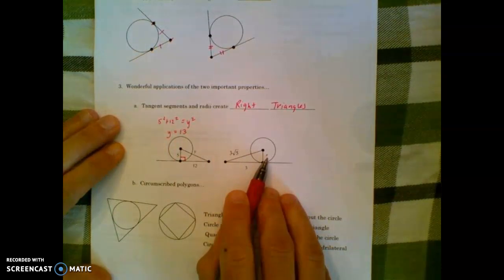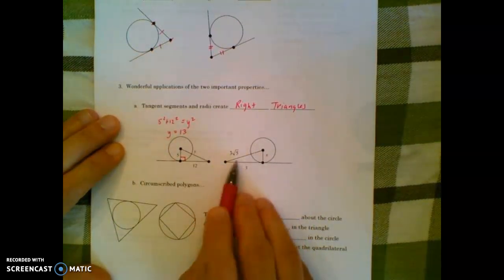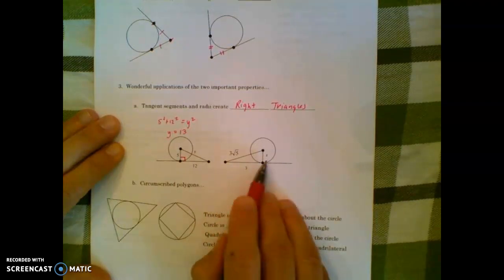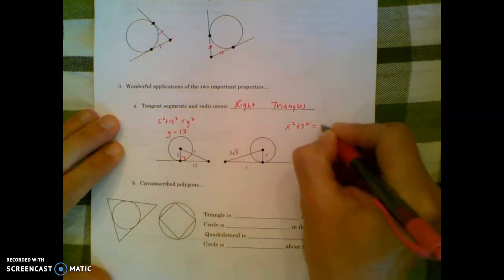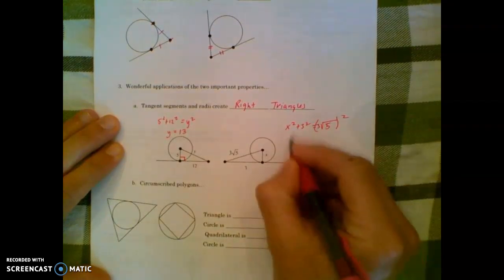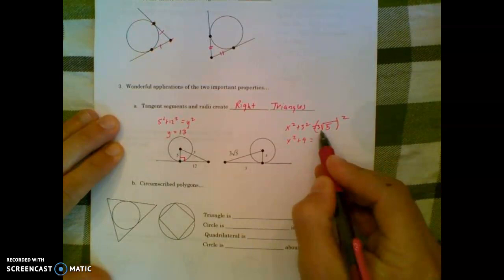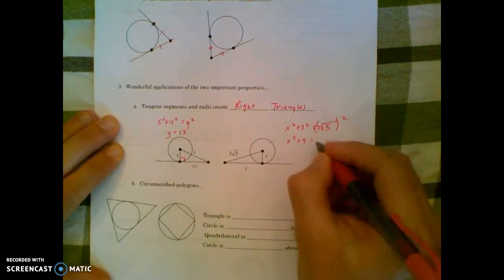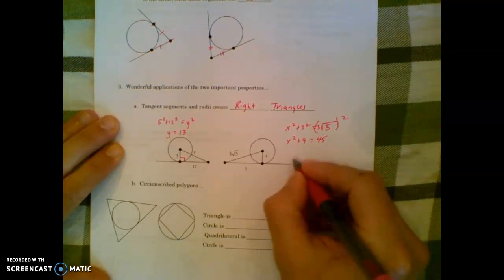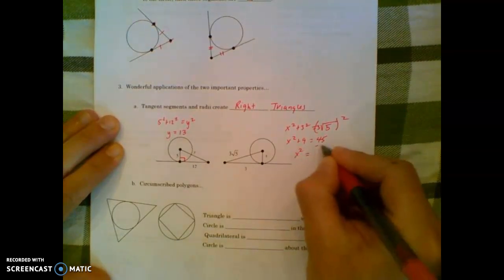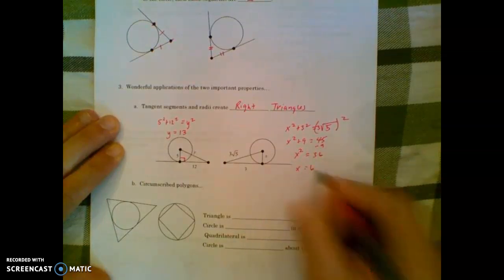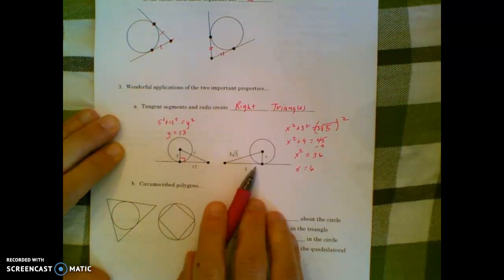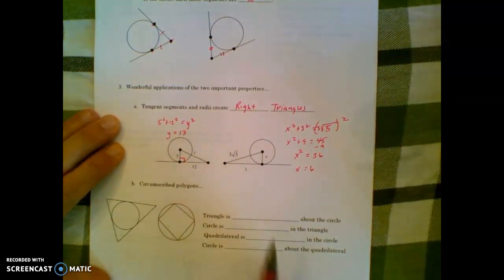Down here, now I want to figure out the radius. I know this hypotenuse is going to be 3 root 5. This leg is 3, and that leg is x. So I do x squared plus 3 squared is going to equal 3 root 5 squared. So then I'm going to get x squared plus 9 equals, 3 squared is 9 times 5 is 45. Then x squared, subtract out the 9 from that, is 36. So that means x is equal to 6. So that's an application of the tangent and the radius forming that right angle, forming right triangles. You could use the Pythagorean theorem.